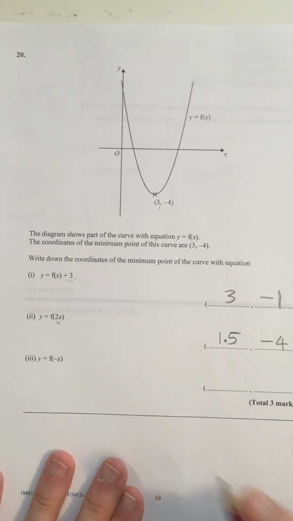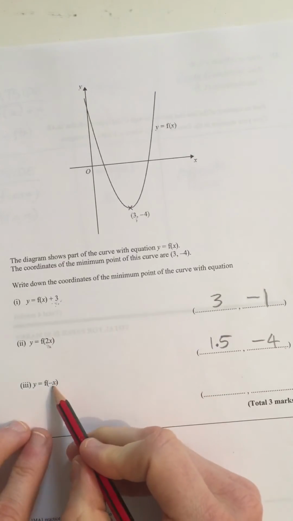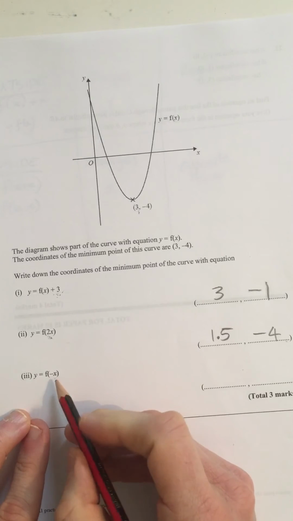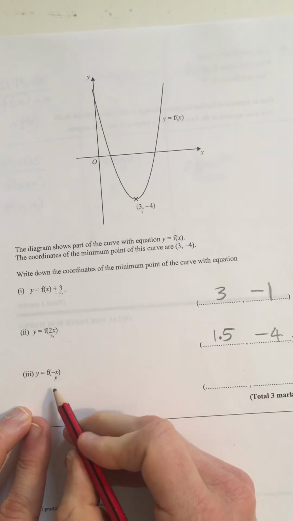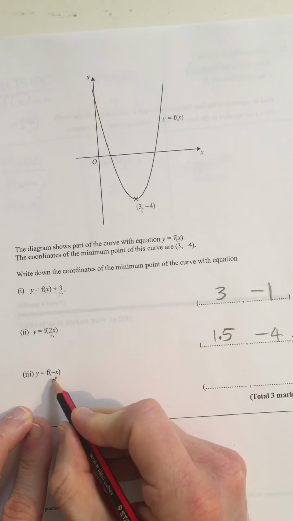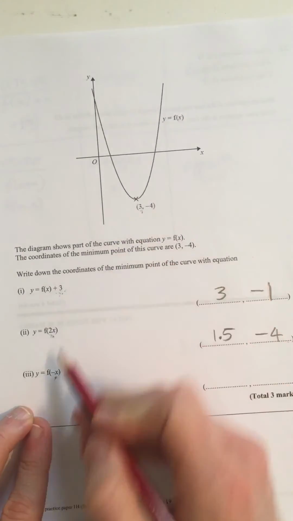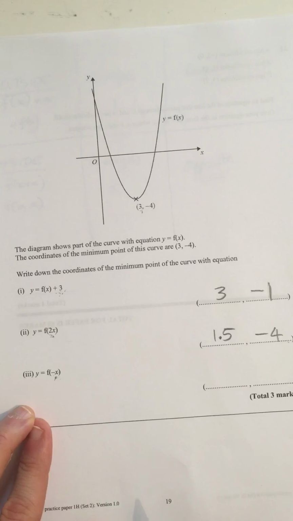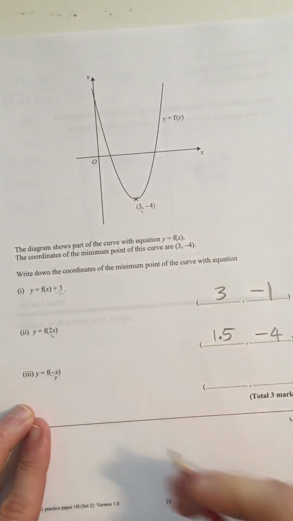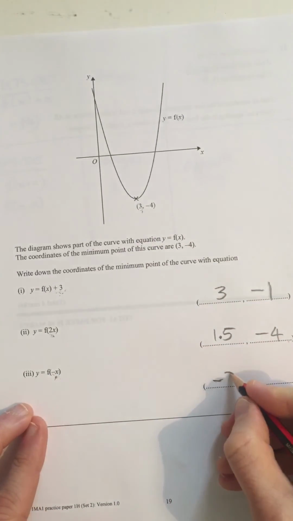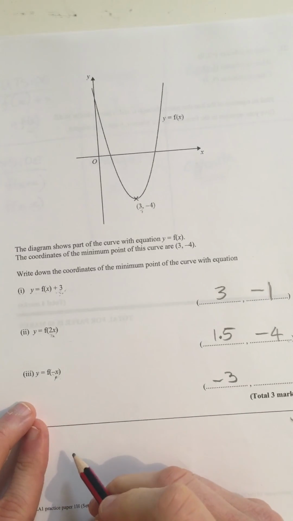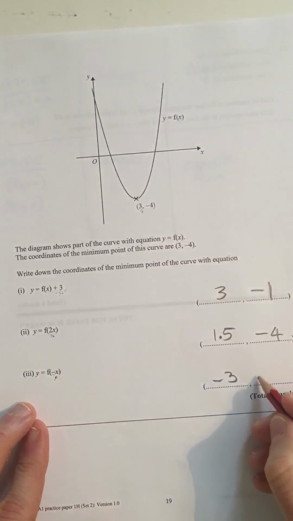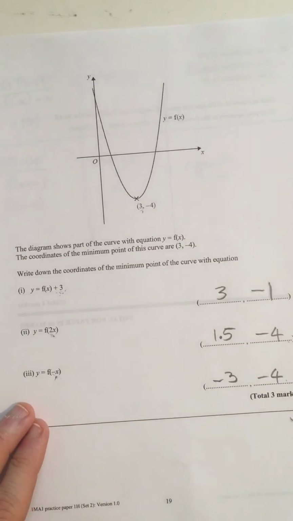And then finally, the minus x here, that is going to change the x coordinates because it's inside the brackets. So this is like dividing the x coordinate here by minus 1. 3 divided by minus 1 is minus 3. The y coordinate doesn't change at all. That stays as a minus 4. There we go.